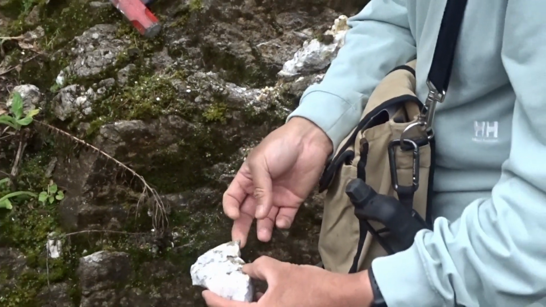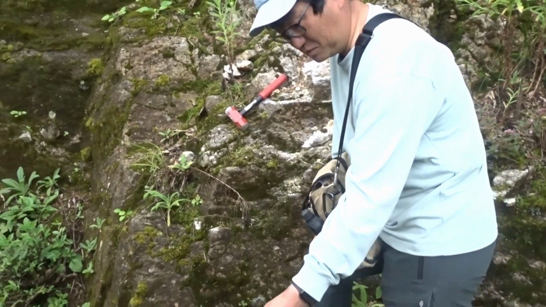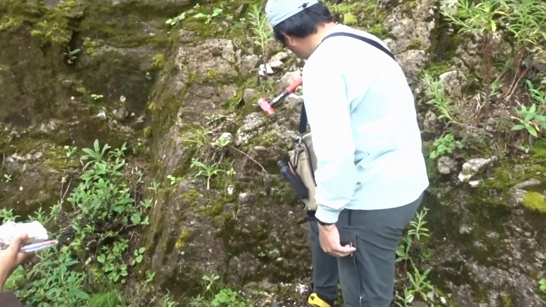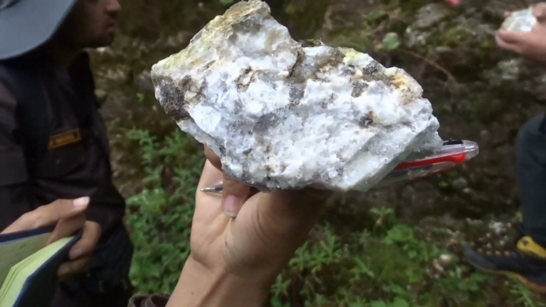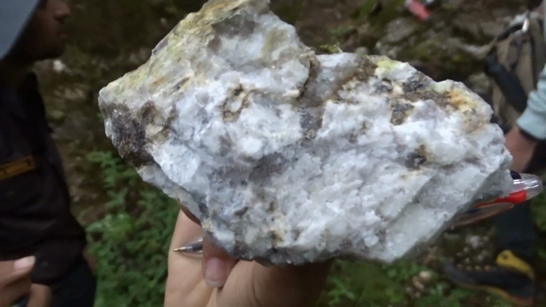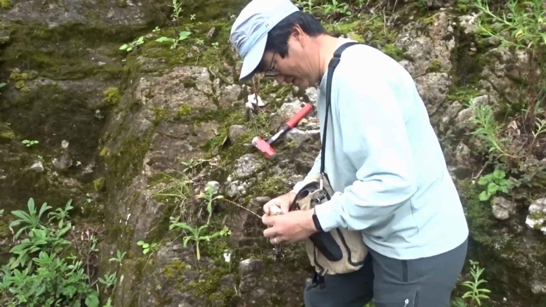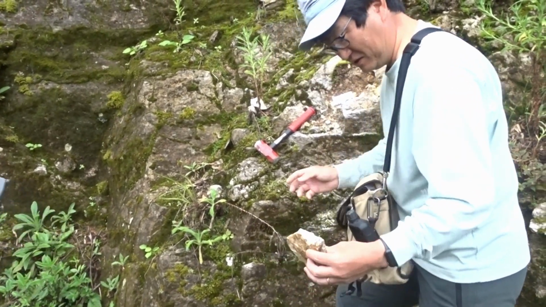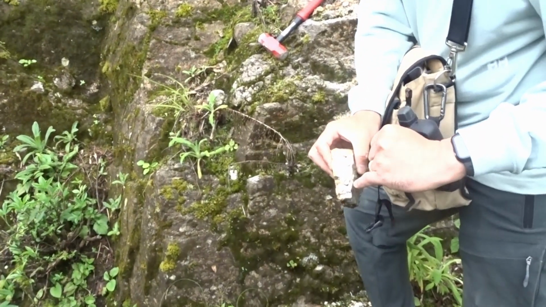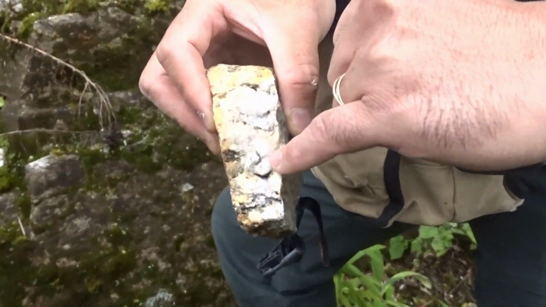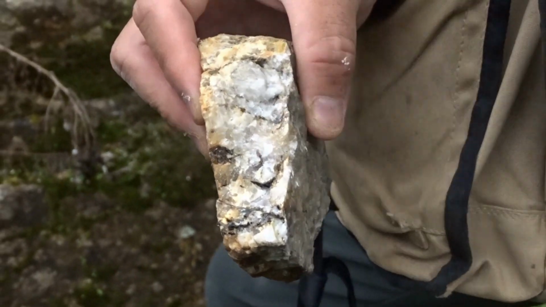So geochronological-wise, this sample is good, but geochemistry-wise, it's probably not so good, because if you look at the biotite, these are biotite. Can you see the red stain? This indicates that biotite contains iron.